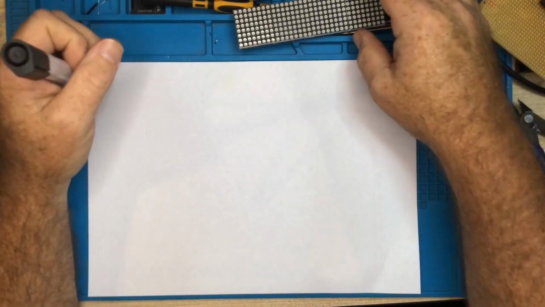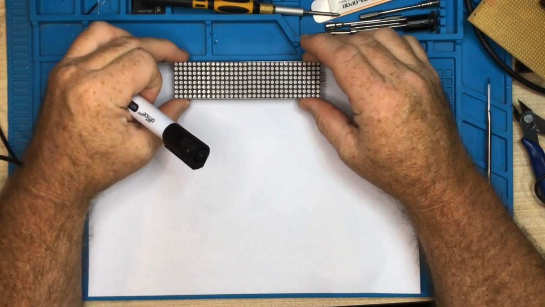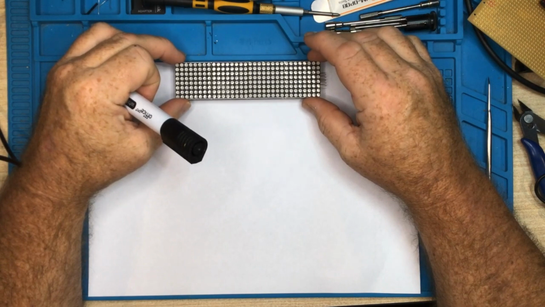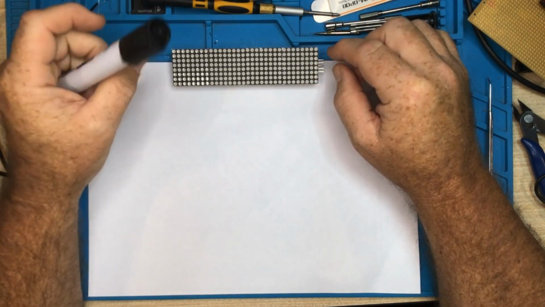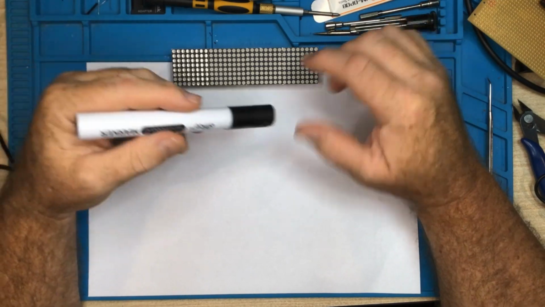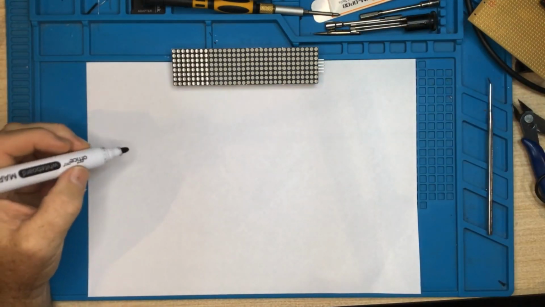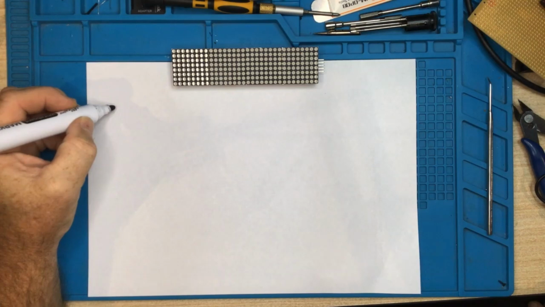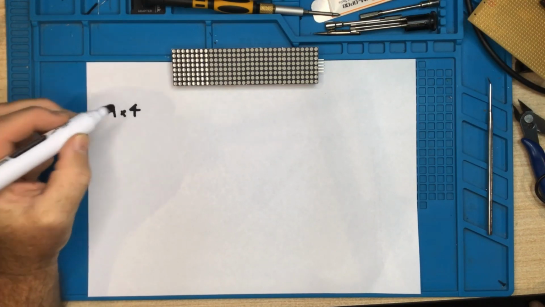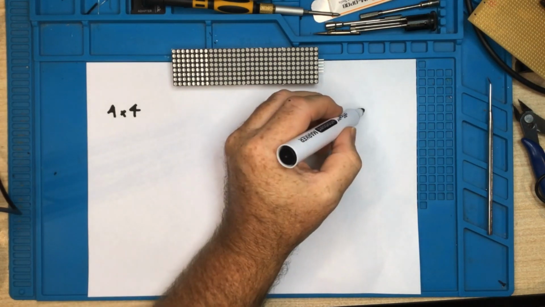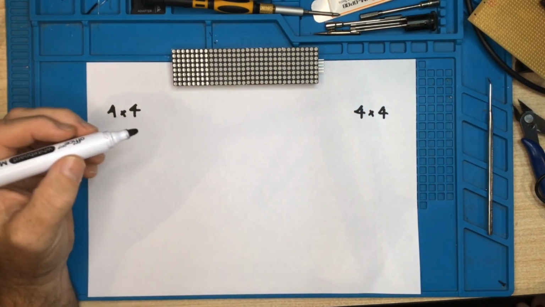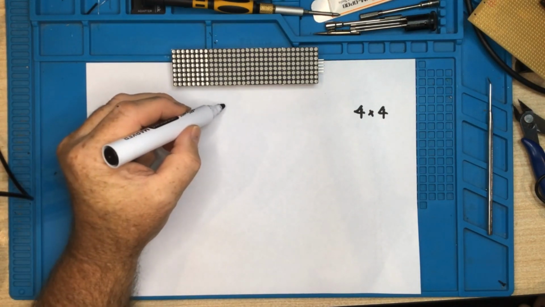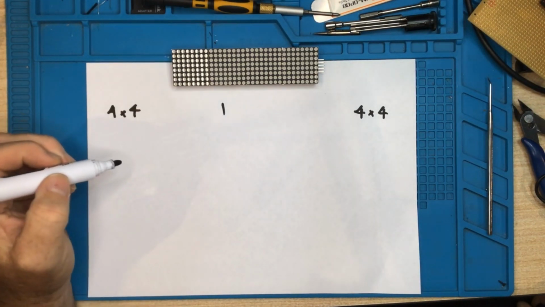All right, before we go too much further, let's talk about collision detection in video games and how it relates to this module that we're using in our video game. In our game, we've defined a spaceship sprite with a 4x4 pixel array, and we've got an enemy with a 4x4 pixel array, and we have a missile which is a single pixel.